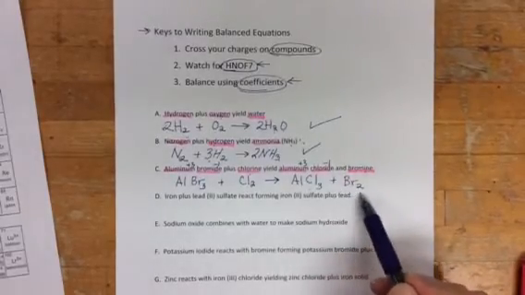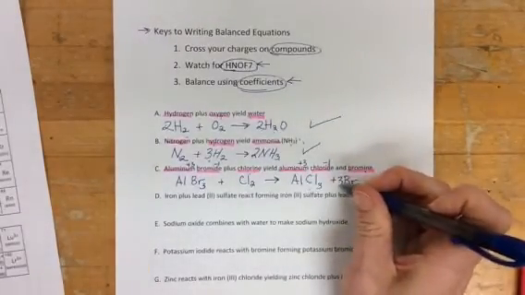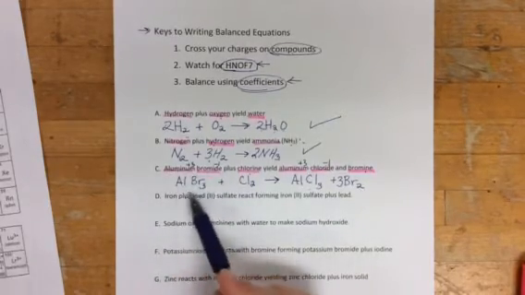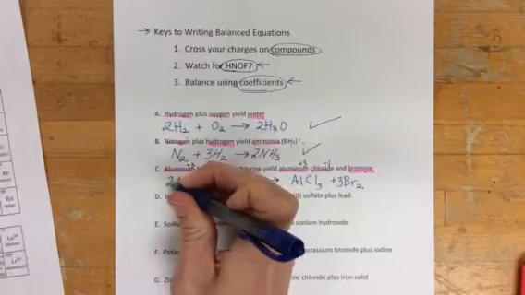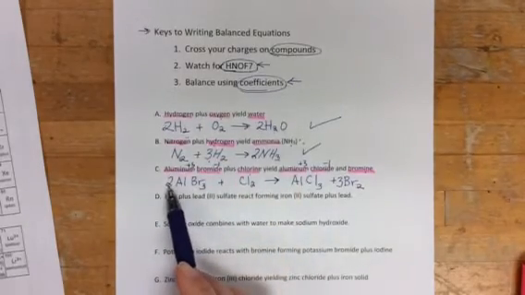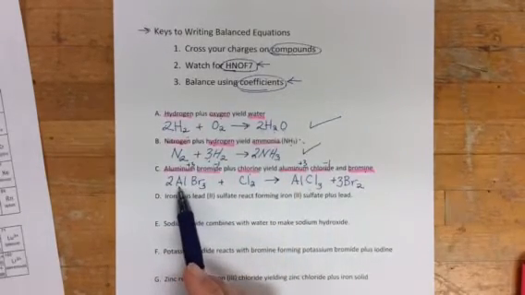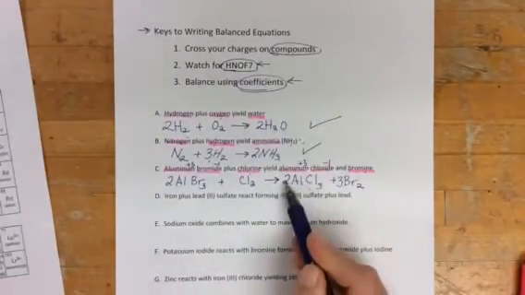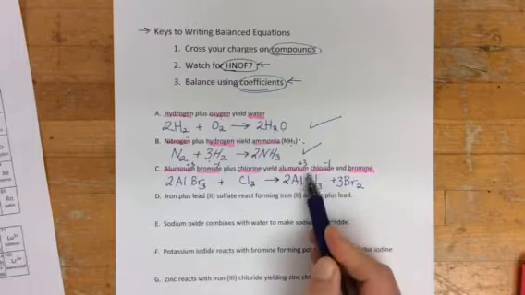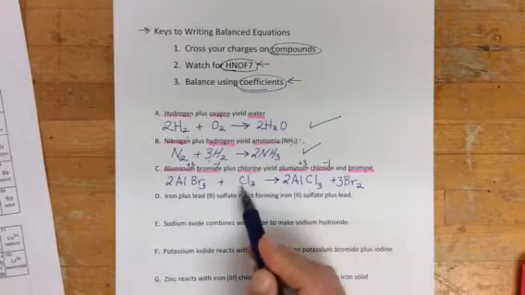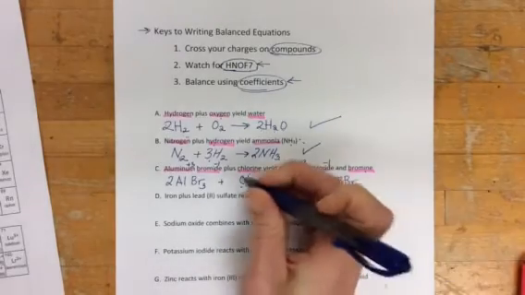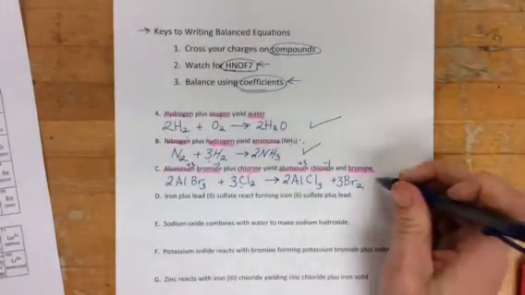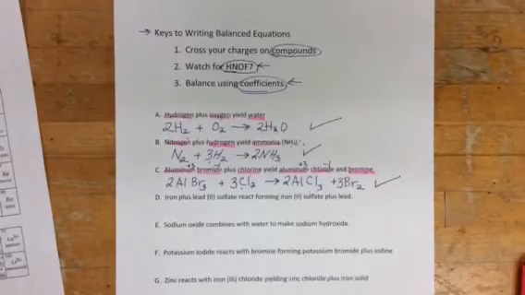How do we make 6 here? Yep, multiply it by 3. How do we make 6 bromides here? Multiply it by 2. Oh, but wait, now we have 2 aluminums, so we're going to have to put a 2 over here. And now we have 2 times 3 is 6 chlorines. How do we make this into 6 chlorines? We put a 3 right here. So now it's all balanced and it checks out.